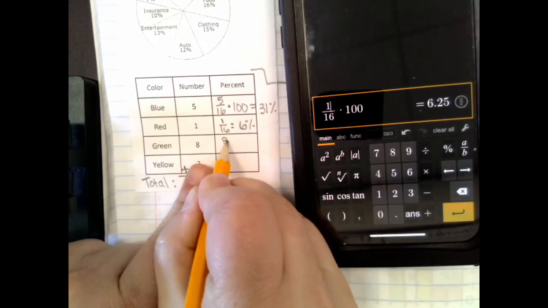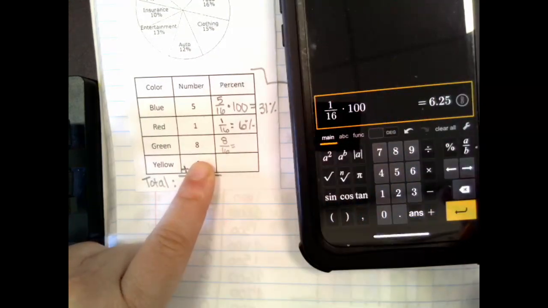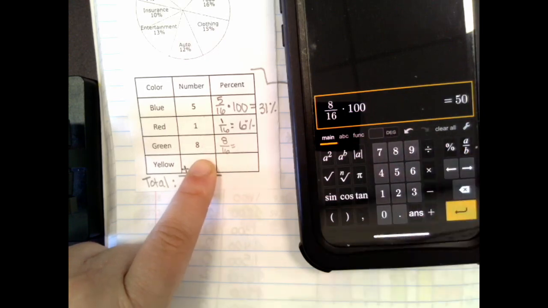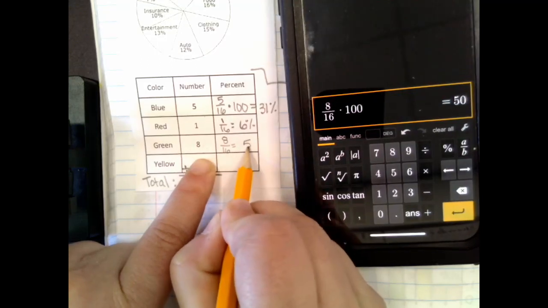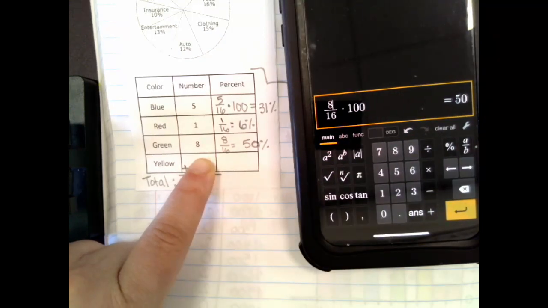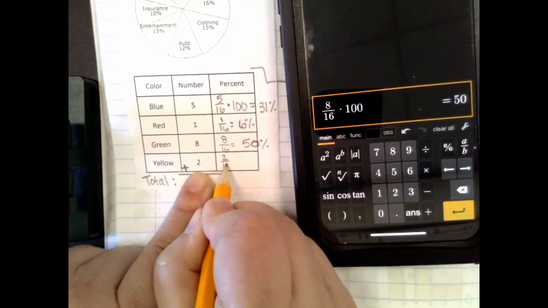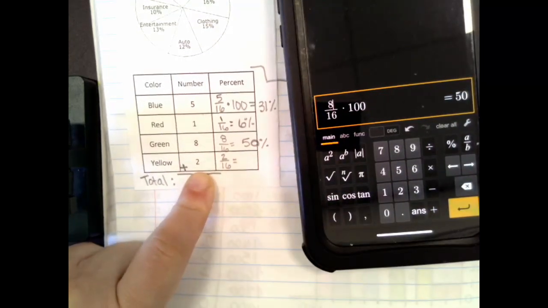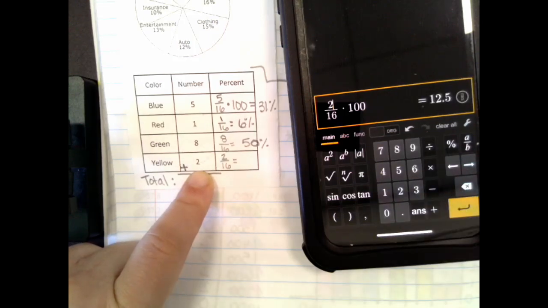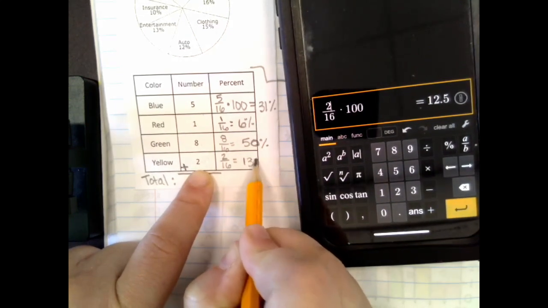8 out of 16. Some of you might be able to do that one without the calculator. Because what is 8 out of 16 really? That's half. And half of 100 is 50%. And then lastly, we have yellow, which is 2 out of 16. That gives 12.5. So are you going to round that to 12 or 13? When it's 5 or higher, we round up, so 13.